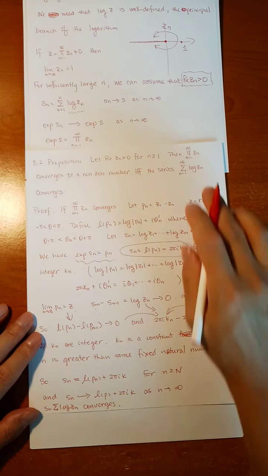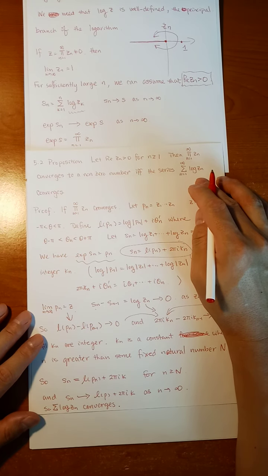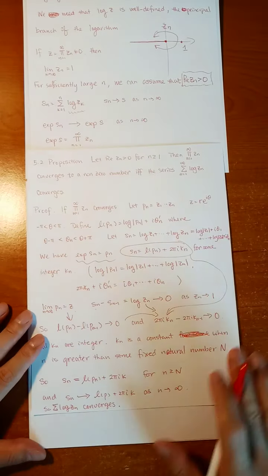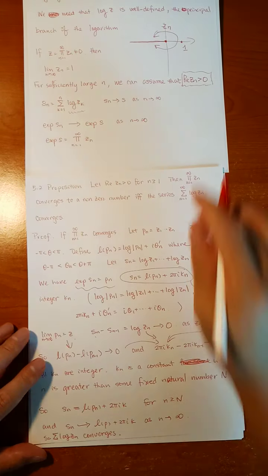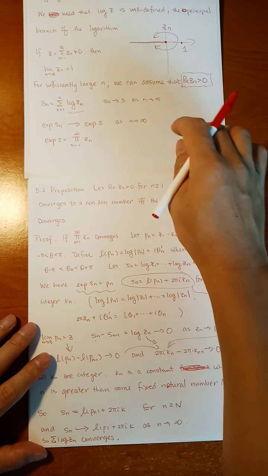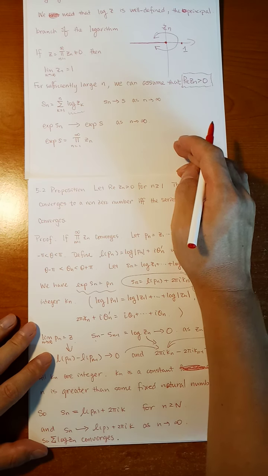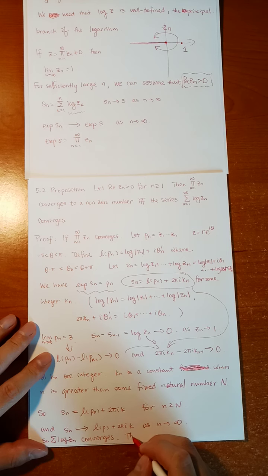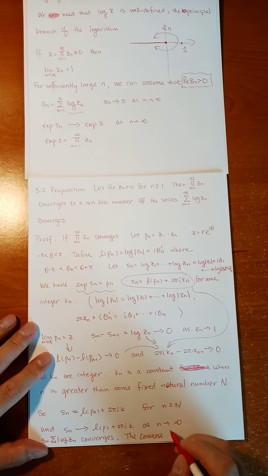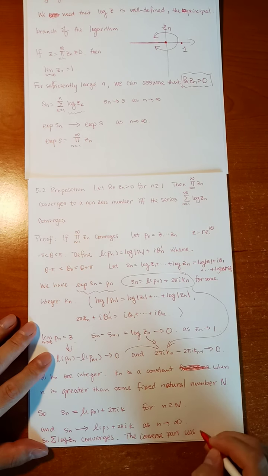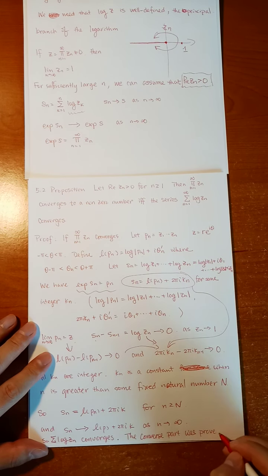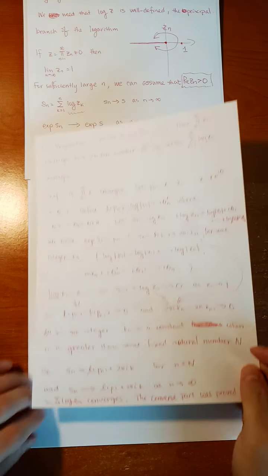And conversely, if this natural log series converges, then the infinite product will converge. It comes from the discussion before the proposition. The converse part was proved before the proposition.